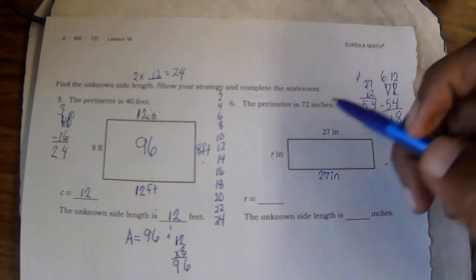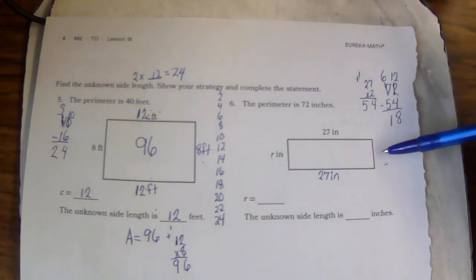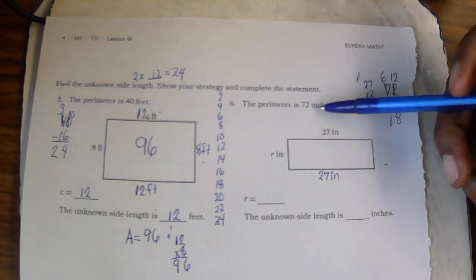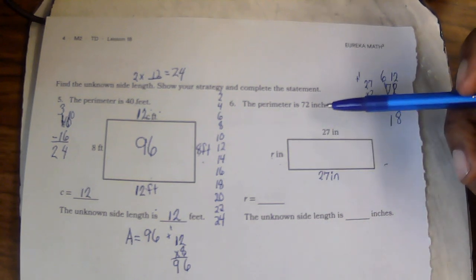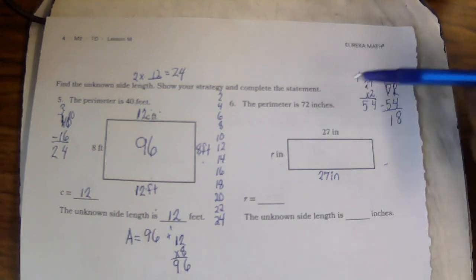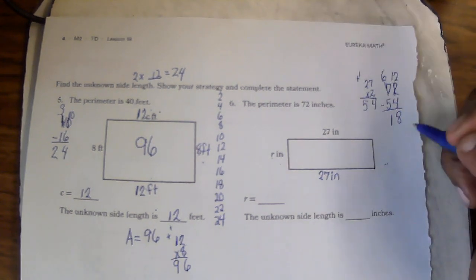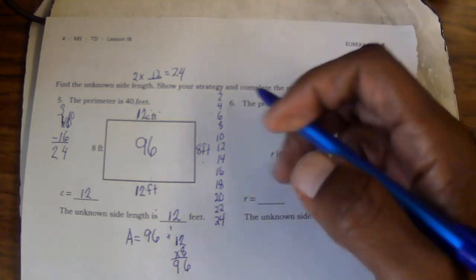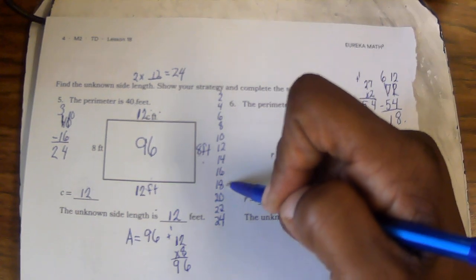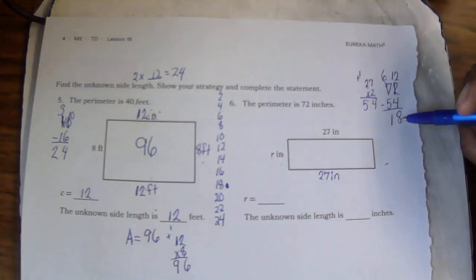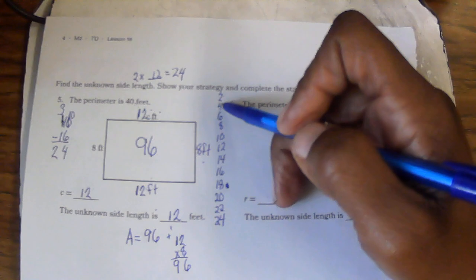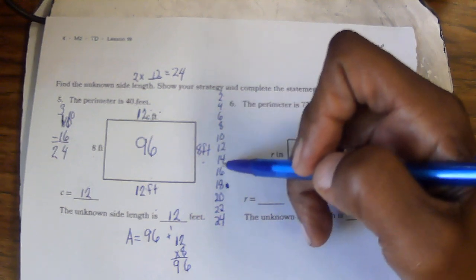Now, can I just slap 18 right here? No, because I have 2 sides. If I put 18 here, then I have to put 18 here, and once I add it all up, it will be more than 72 as my perimeter. So again, we have 2 sides. So we're going to do our multiples of 2, and we're going to stop where? At 18. So we already have our multiples of 2 done. Let's go, but we're going to stop at 18. So let me put a dot here. That's where we're going to stop. 1, 2, 3, 4, 5, 6, 7, 8, 9.